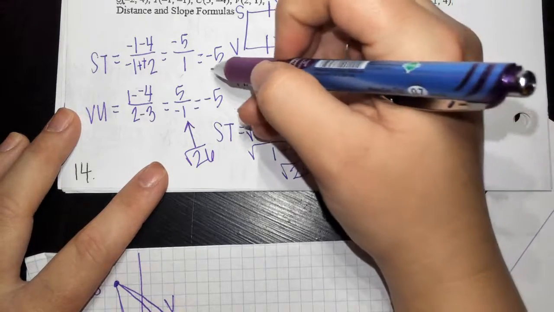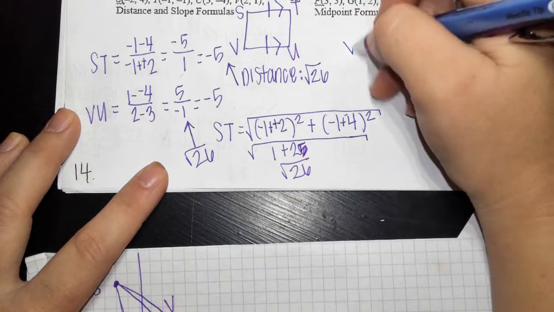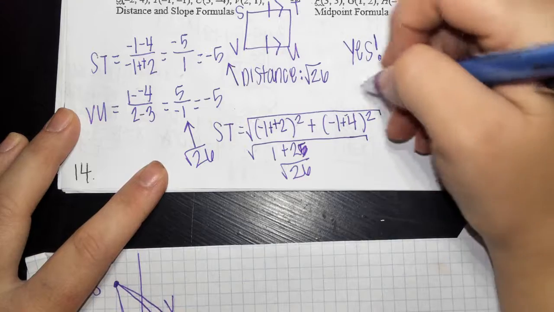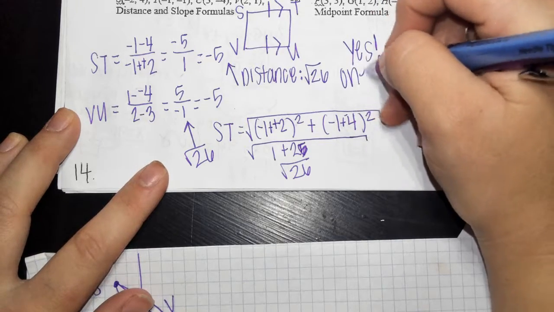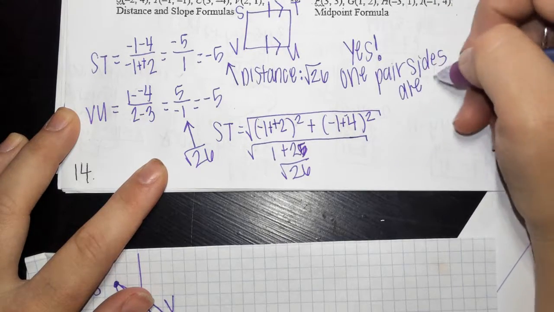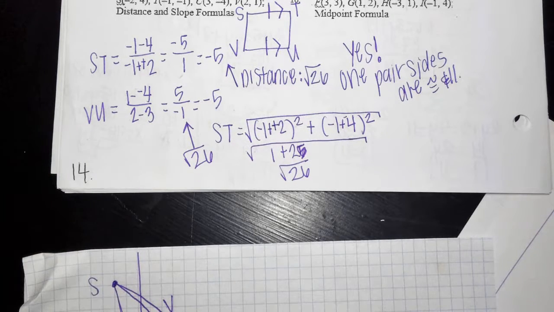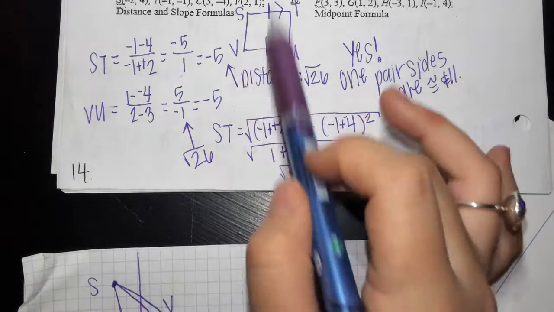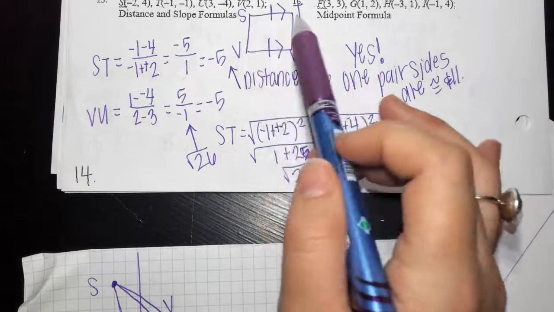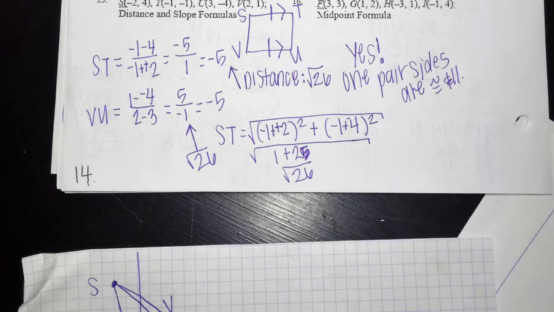Okay, so because they're parallel and the distances are the same, by all good things, yes, this is a parallelogram, one pair of sides are congruent and parallel. So could it have been really tragic if that didn't work? Because if that didn't work, would we have had to test the other side? Yeah. And that would not have been fun. Okay? Alright, that's it. You know everything you need to know.